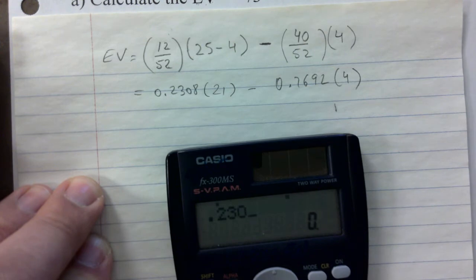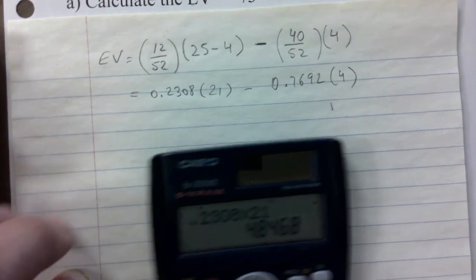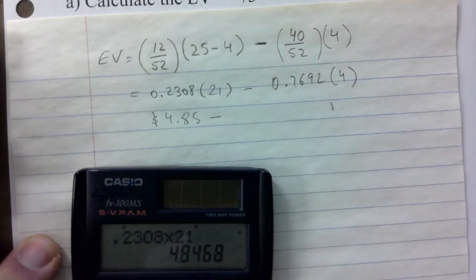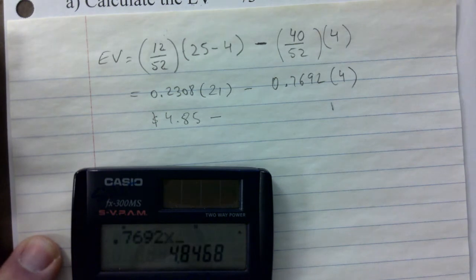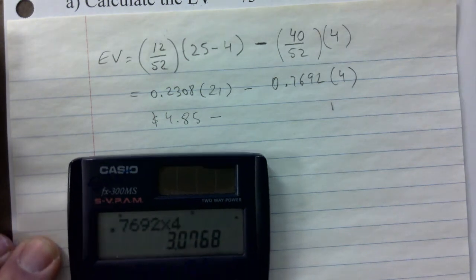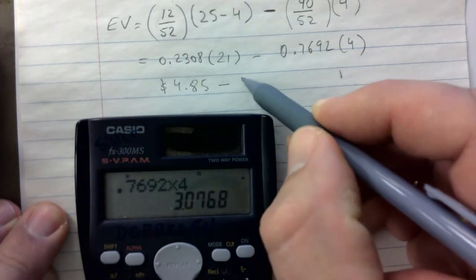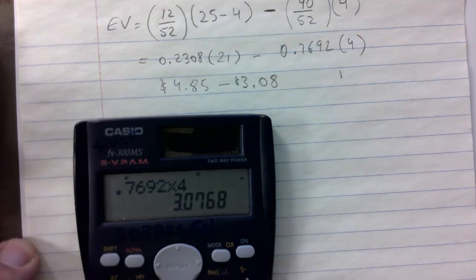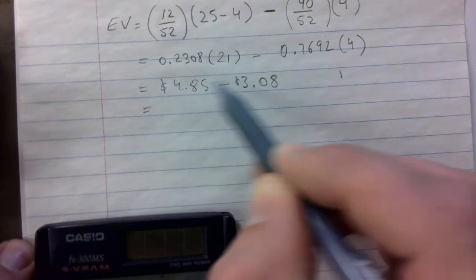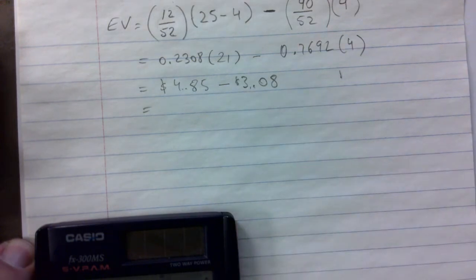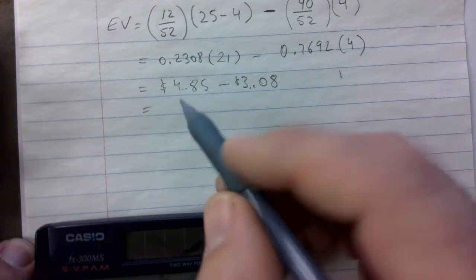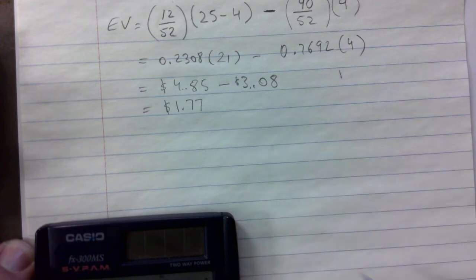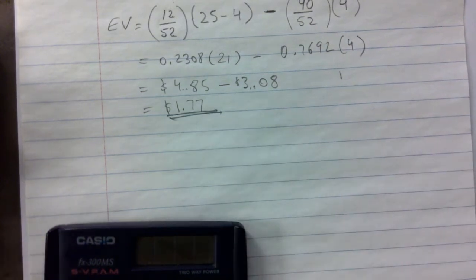And then you go 0.2308 times 21. That gives you, here you can round because this is a dollar amount, 4.85 minus 0.7692 times 4. That's 3.08. And then it's just to subtract that, right? That's $1.77 positive. That's the number that you want at the end.